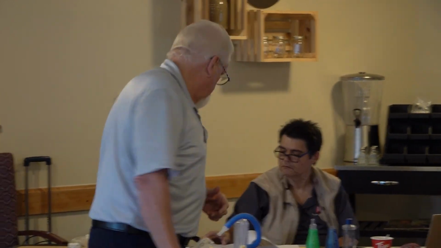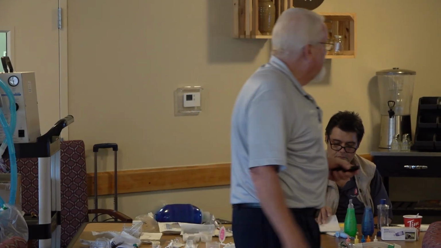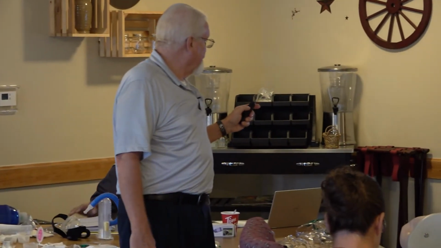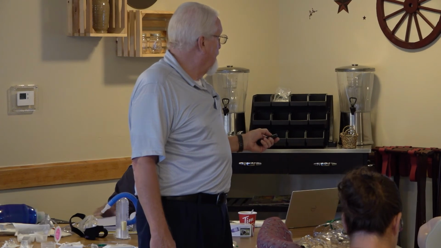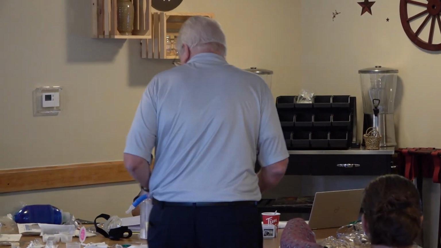And then also with the ballards for your ventilated patients, those are self-contained anyway. Let's see, supplies, we've gone over all of that.